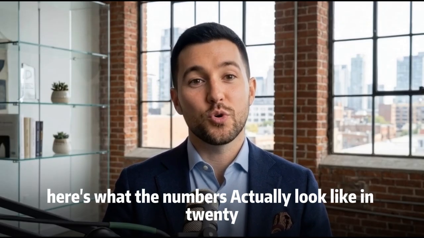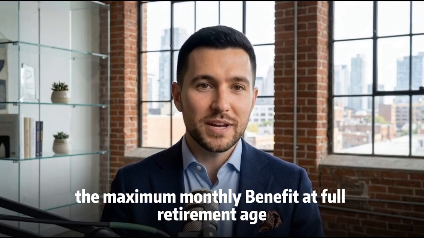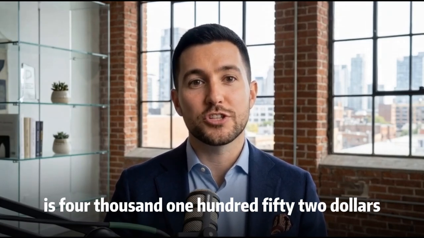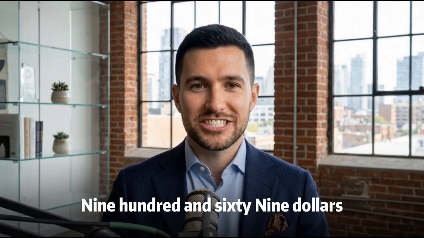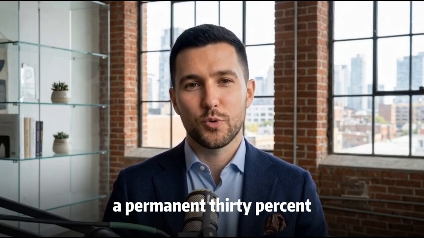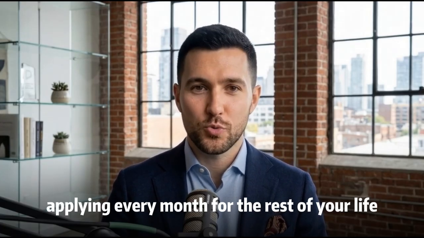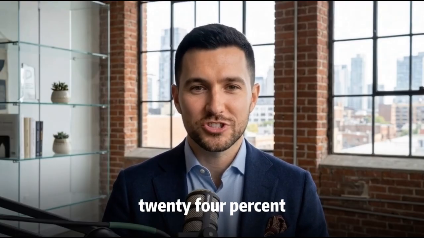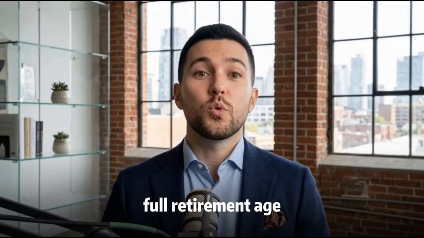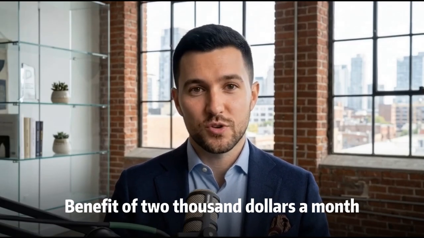Here's what the numbers actually look like in 2026 for this birth group. The maximum monthly benefit at full retirement age is $4,152. At age 62, the earliest possible claim, the maximum drops to $2,969, a permanent 30% reduction applying every month for the rest of your life. At age 70, the maximum rises to $5,181, 24% above the full retirement age amount, also permanent, on a more typical full retirement age benefit of $2,000 a month.